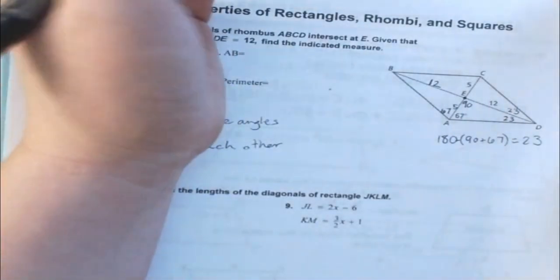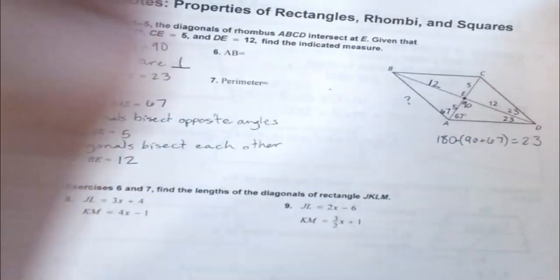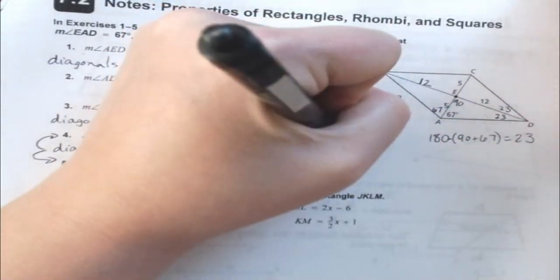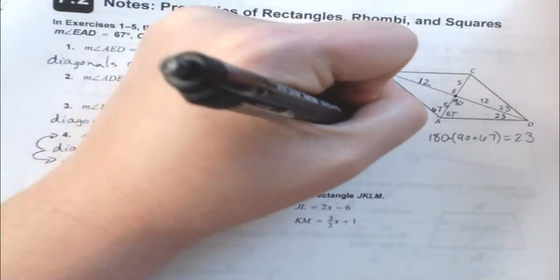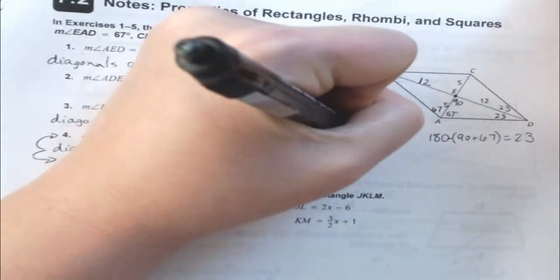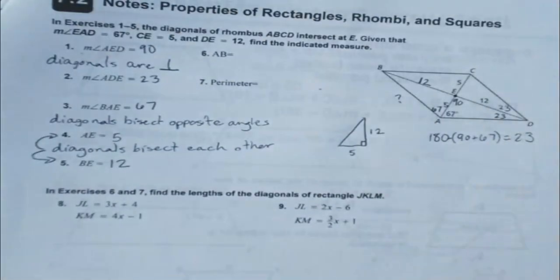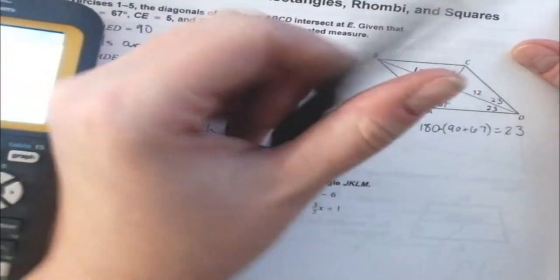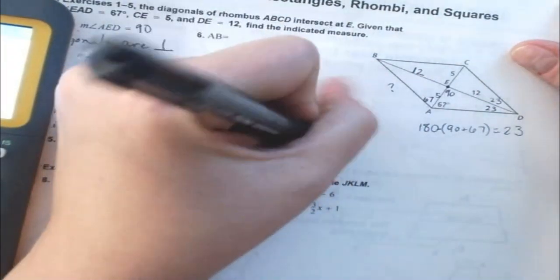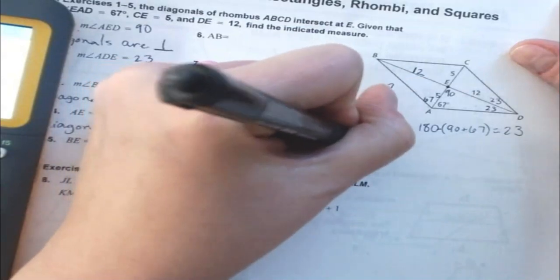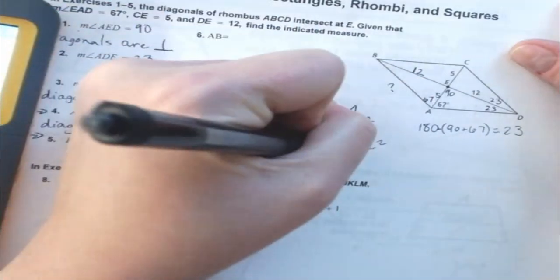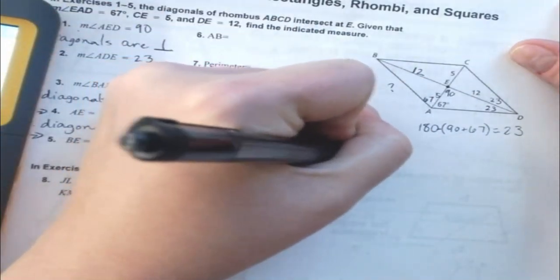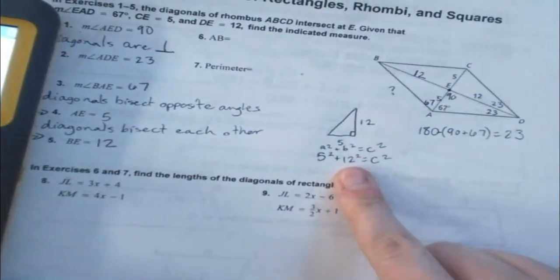Okay, how does this look? Well, we've got to find this side. Notice what we've got going on here. We've got a right triangle where one side is 12, one is 5, and the other side is the hypotenuse. Pythagorean theorem. Is that familiar to any of you? Well, that's what we're going to do. It's a squared plus b squared equals c squared. So 5 squared plus 12 squared equals c squared.